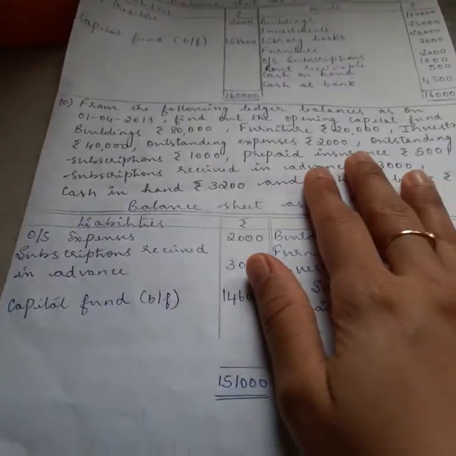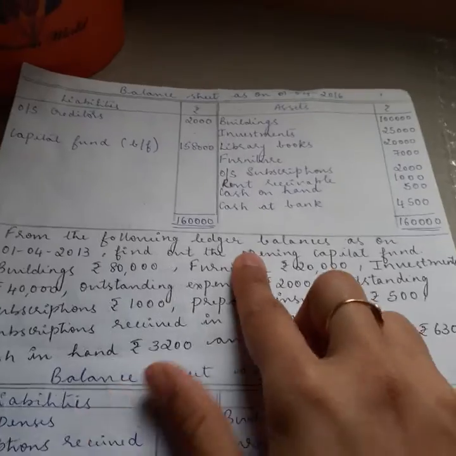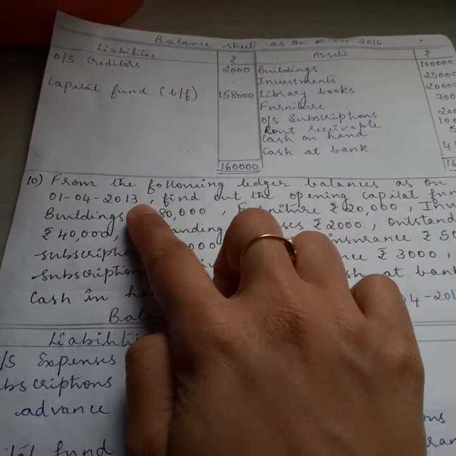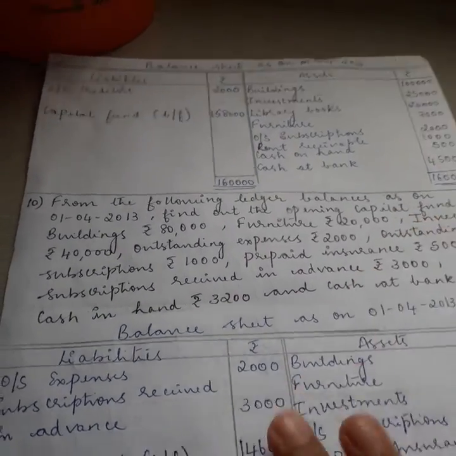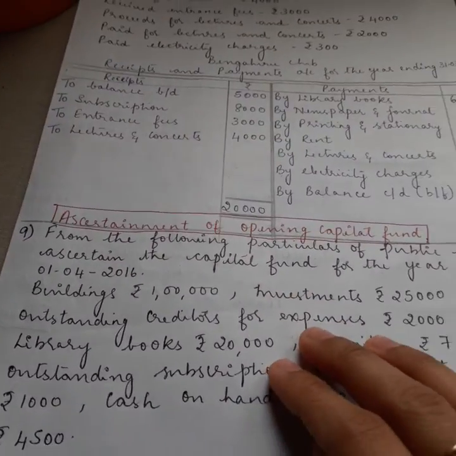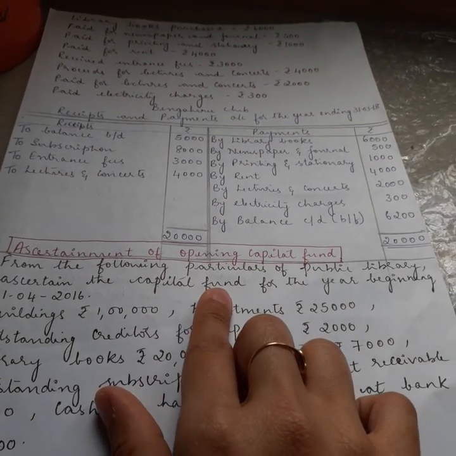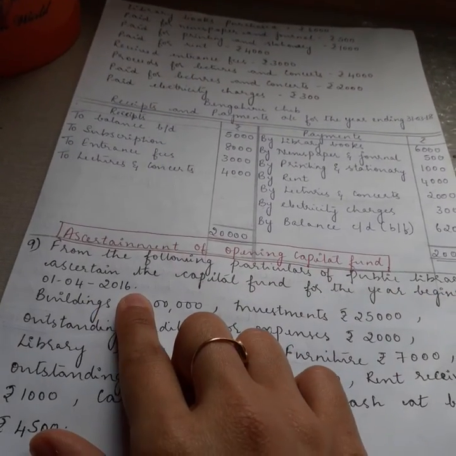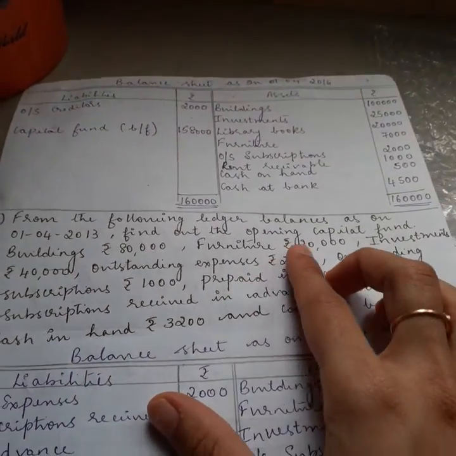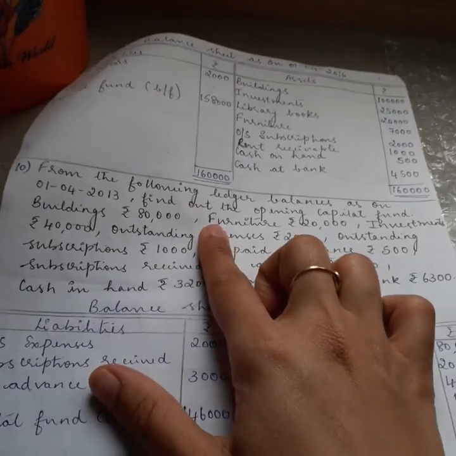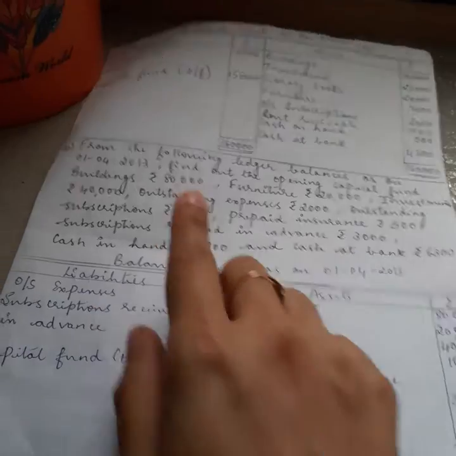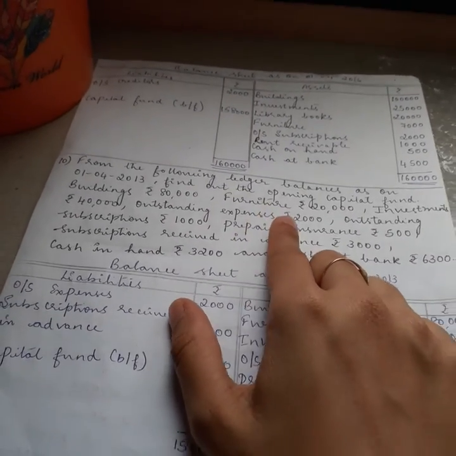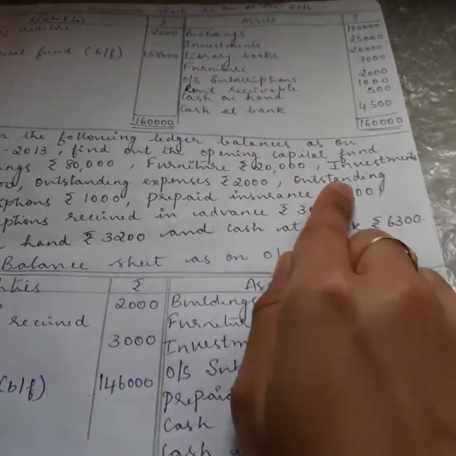Now moving to the last problem of the day. From the following ledger balances as on 1/4/2013, find out the opening capital fund. In the previous problem also they had asked us to ascertain the capital fund for the year beginning 1/4/2016. That is nothing but opening capital fund. Similarly here also they have asked us to ascertain the opening capital fund. The information has been given. We will see. Buildings 80,000. It is an asset. Furniture asset. Investments asset.